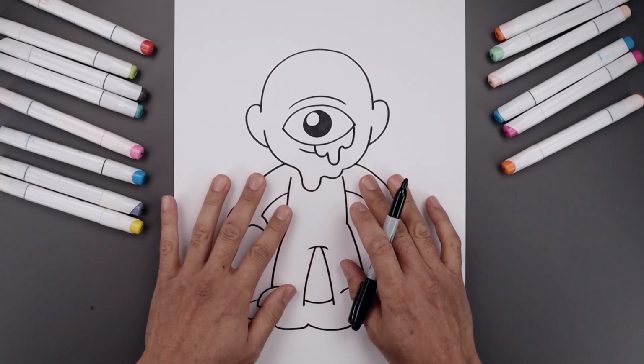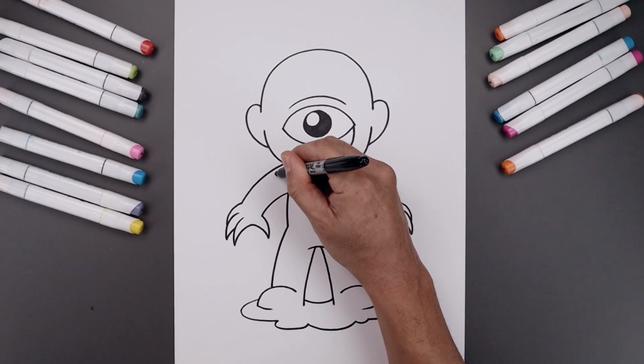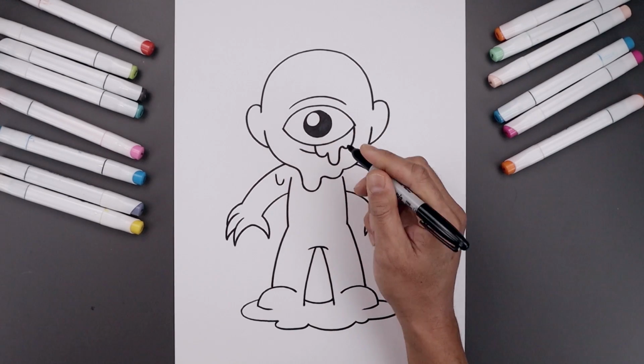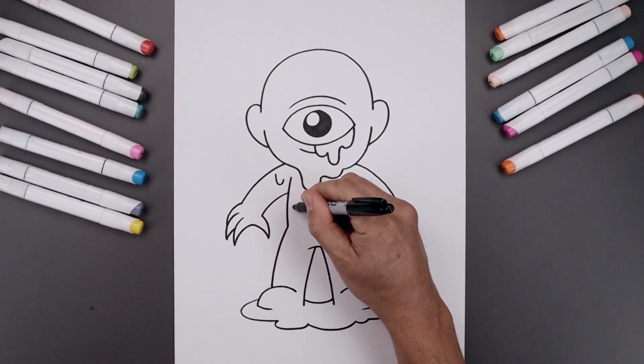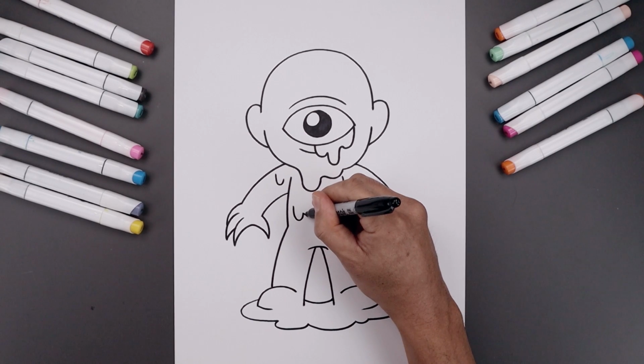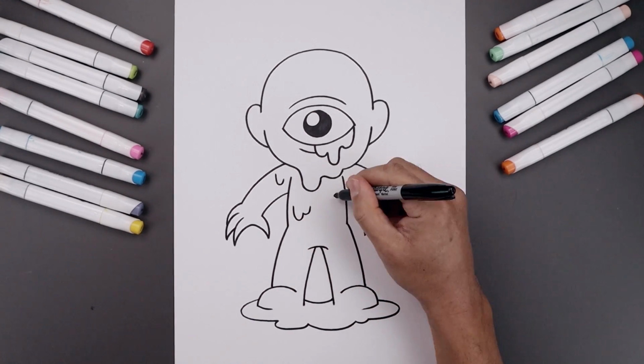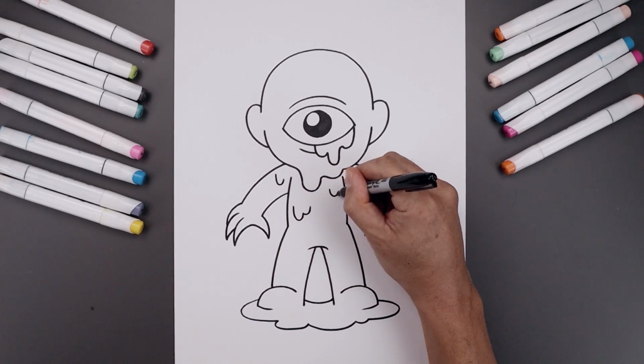Now we're going to add some drips inside the body. Let's start from the arm, curve this down, and bend that up. Let's go to the bottom left side of the body, come down and up. Then add another smaller curve along the inside. Add one on the top right.